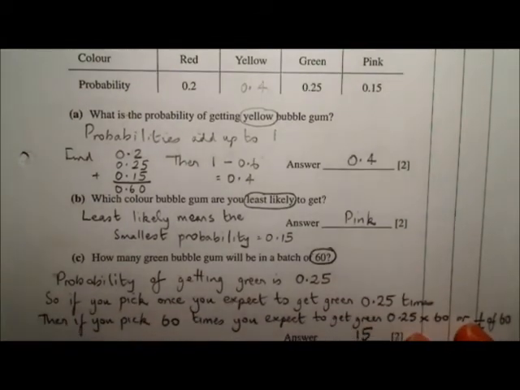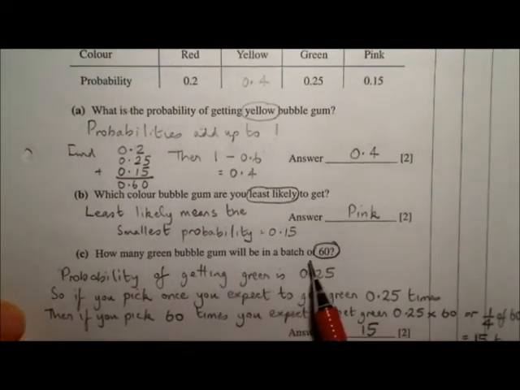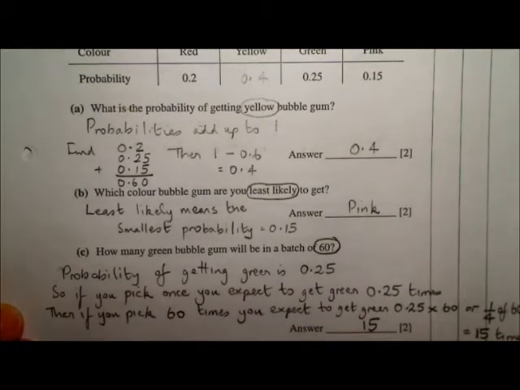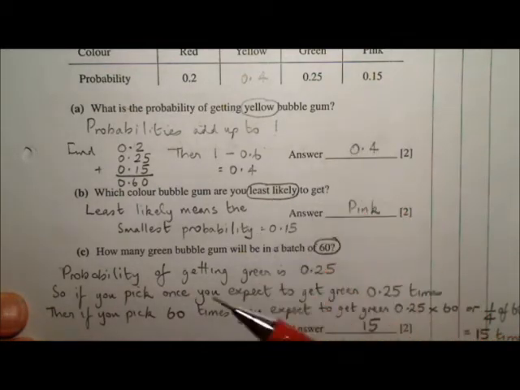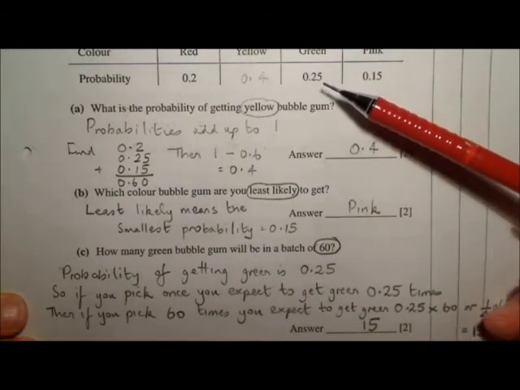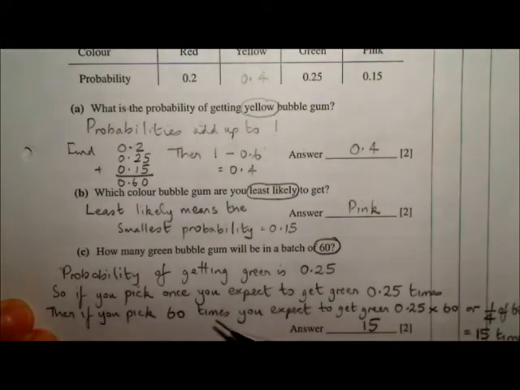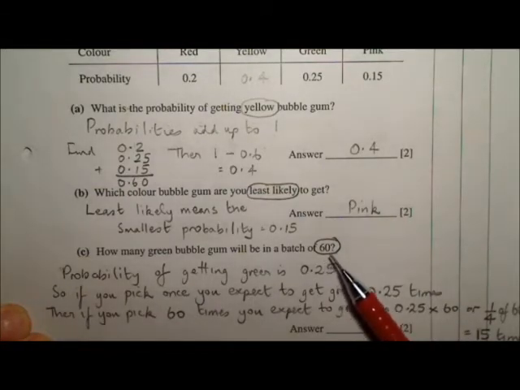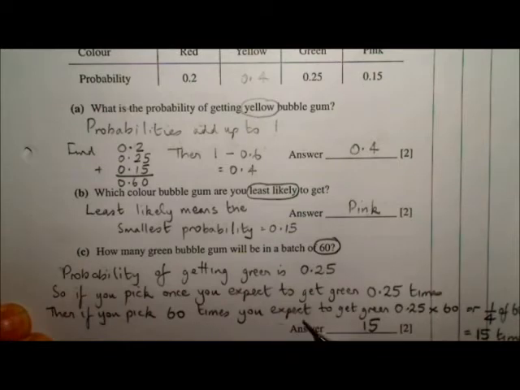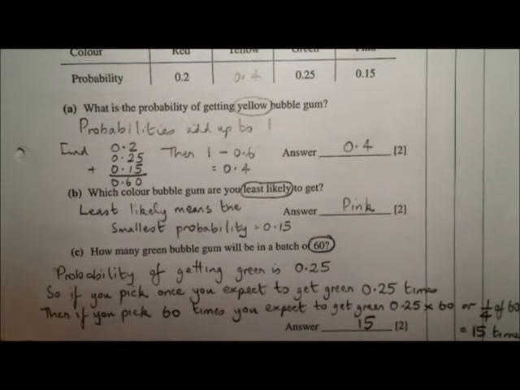And then part C, how many green bubble gum will be in a batch of 60? For this one, you need to think that from the table, the probability of getting green is 0.25. So what that means is, if you pick a color once, you expect to get green 0.25 times. But they want to know if you pick the color 60 times, therefore you'd expect to get 0.25 multiplied by 60. So that's like a quarter. 0.25 is a quarter of 60. Hopefully you'll remember that that's 60 divided by 4, which is 15. So the answer there is 15.